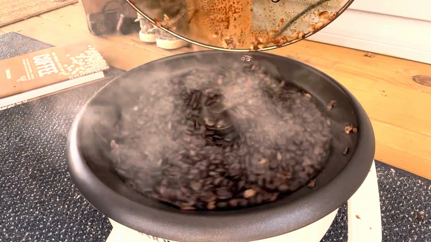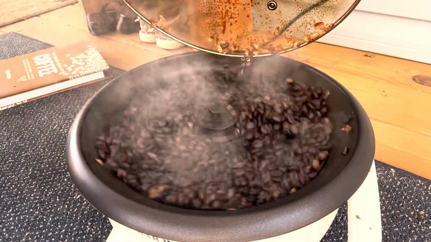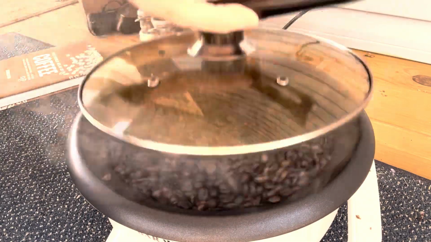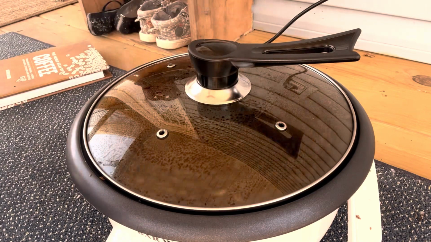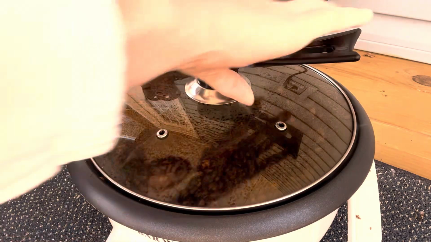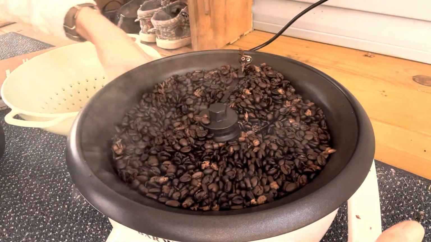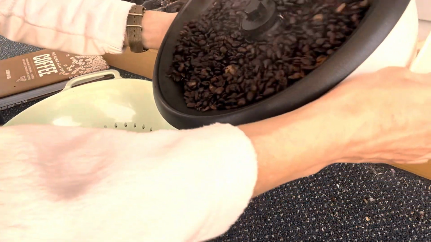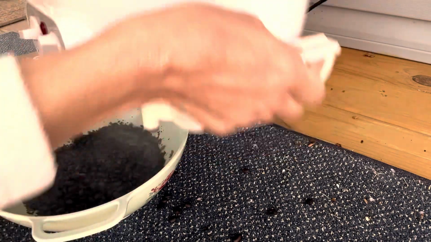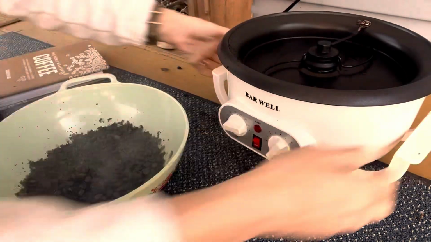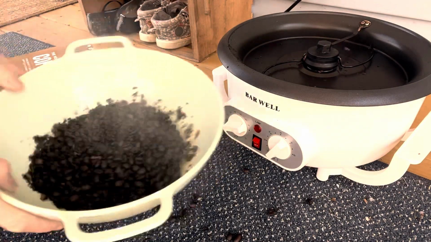Yeah, I think it's there. I think it really is. All right. So now I'm going to shut this off, take this off, pour them out. Okay, and then I'm going to shake it and separate the chaff and cool down my beans. Since I've roasted it, I want to stop the roasting process in its tracks. So I'm going to go shake this out.